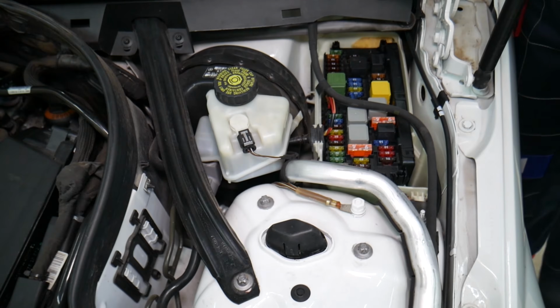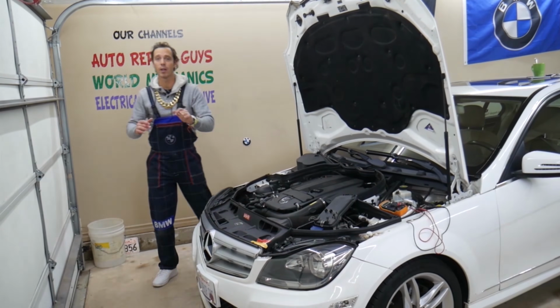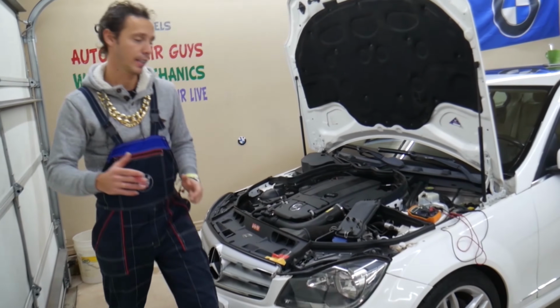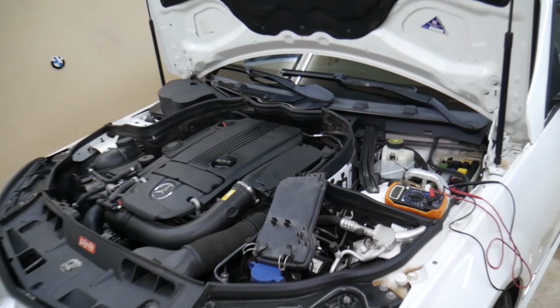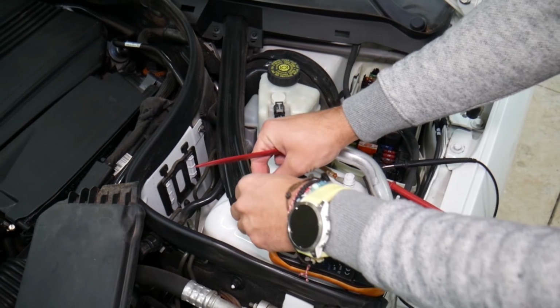Before we continue, let's explain quickly why it's always a good idea to test fuses and relays. It's super important, because that way you do not spend money on diagnostics, parts, or repairs you may not even need.